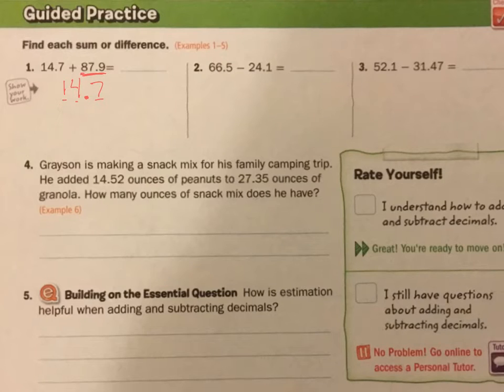So if I line up the ones, the 7 goes there. Then I line up the tens, that's the 8, and the tenths is the 9, and the decimal's there. So I can think about it as place value, but I can also just think about it as lining up the decimals on top of each other, and then I drop the decimal down here, and now I just add.